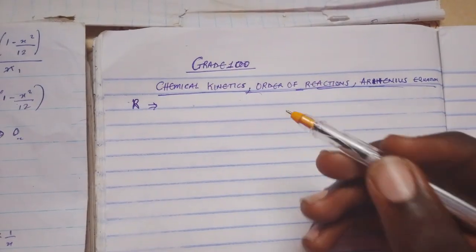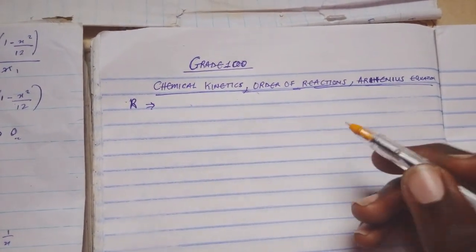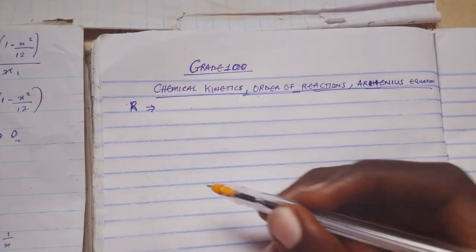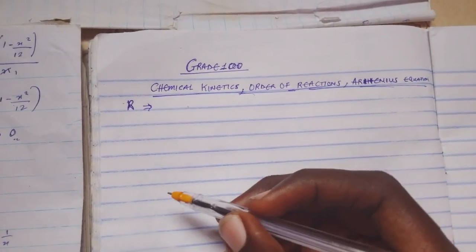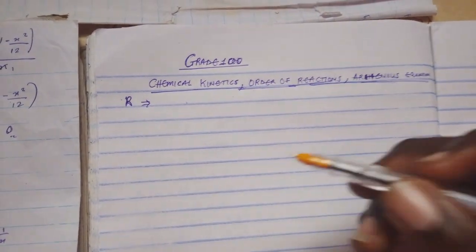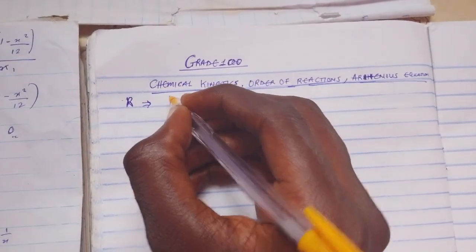The concept lies in the fact that for a reaction to occur, the reactant must be used up while the product is forming. So the rate at which the reactant is disappearing is also the rate at which the product is forming.